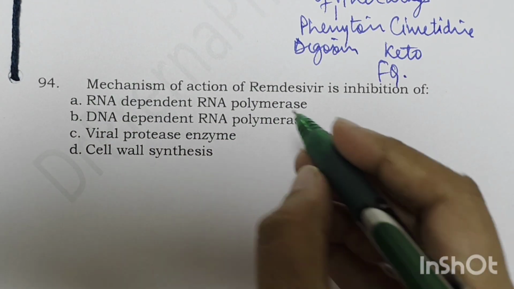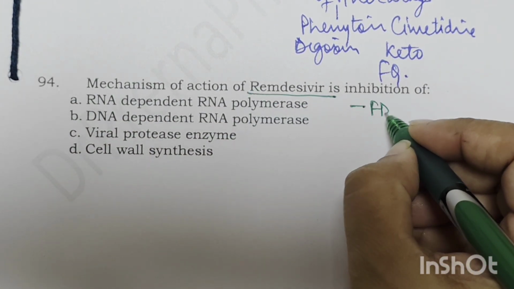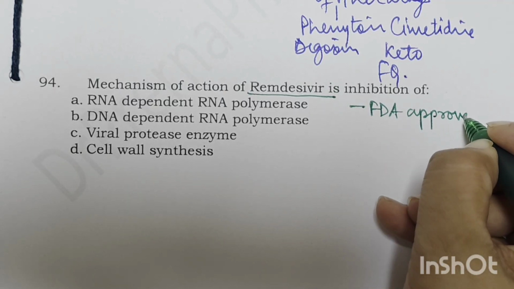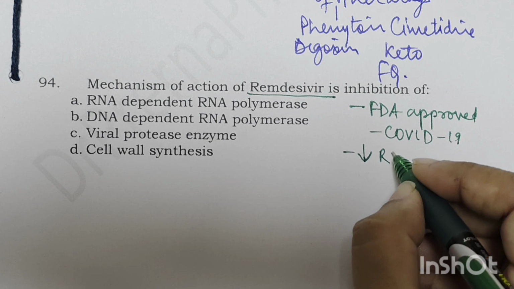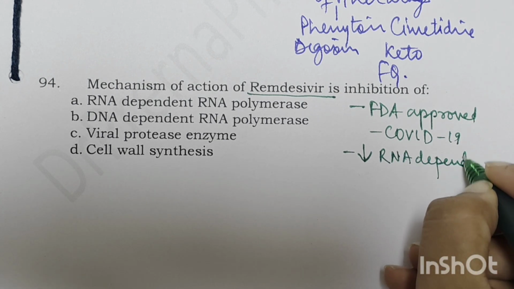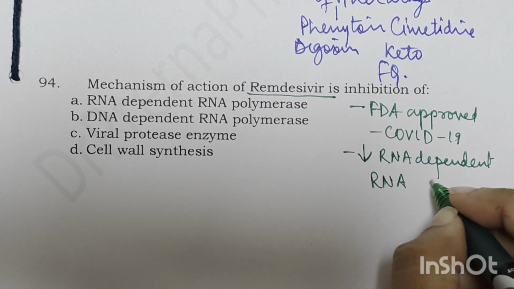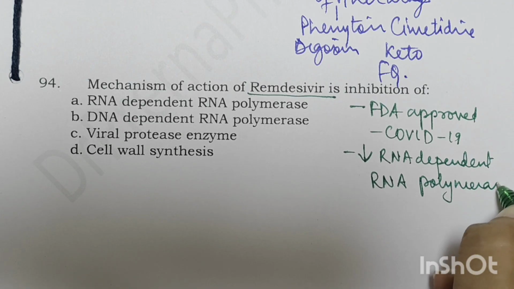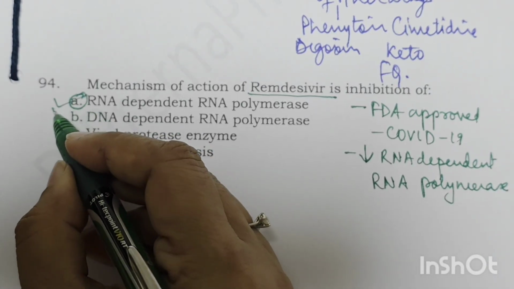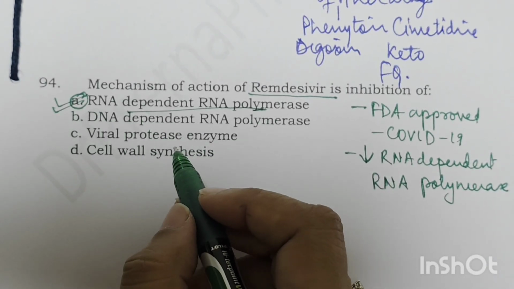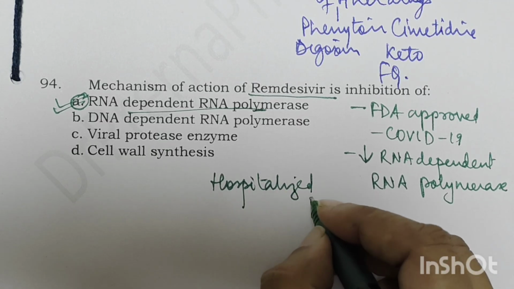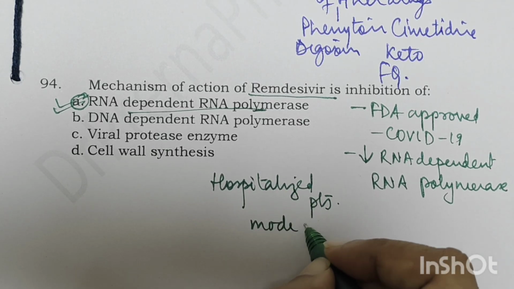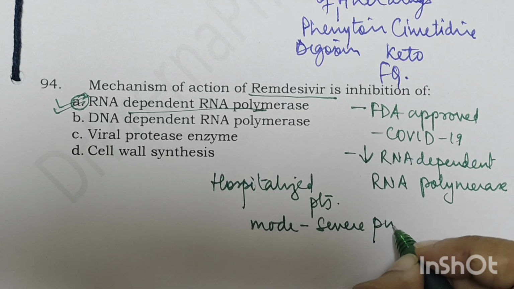Mechanism of action of remdesivir. Remdesivir was an FDA approved drug used in COVID-19. It acts by inhibiting the RNA dependent RNA polymerase, right? So this is the action of remdesivir, and it is indicated in hospitalized patients with moderate to severe pneumonia.